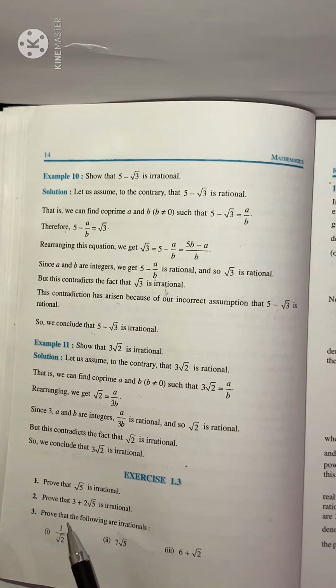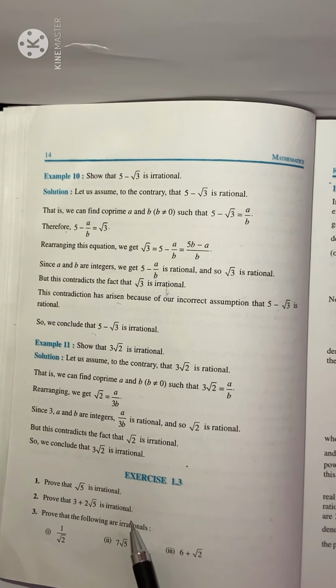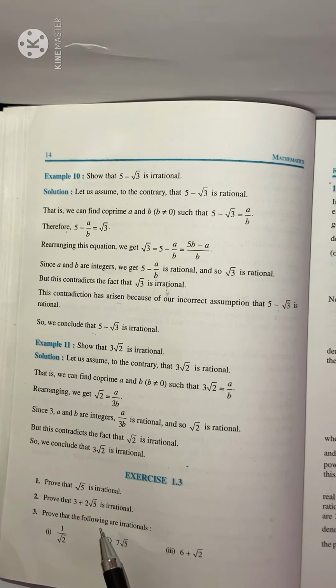Question number 2. Prove that 3 plus 2 root 5 is irrational. This also we are doing in the same method of contradiction. We assume that 3 plus 2 root 5 is rational, and then we will prove that our assumption was wrong. Therefore, 3 plus 2 root 5 is irrational. Let's see how to do this.